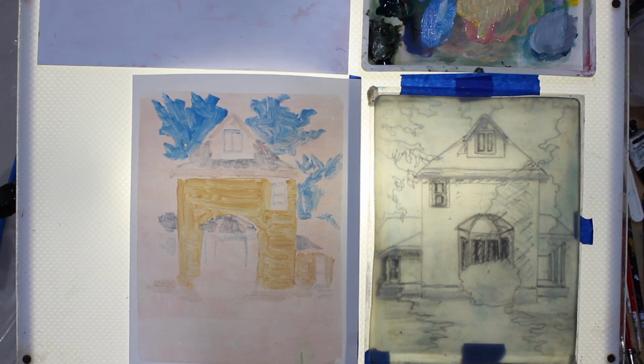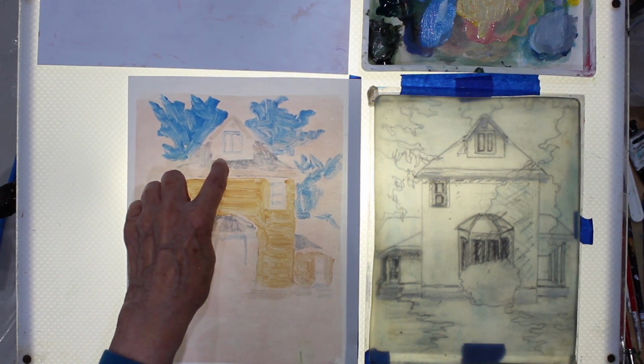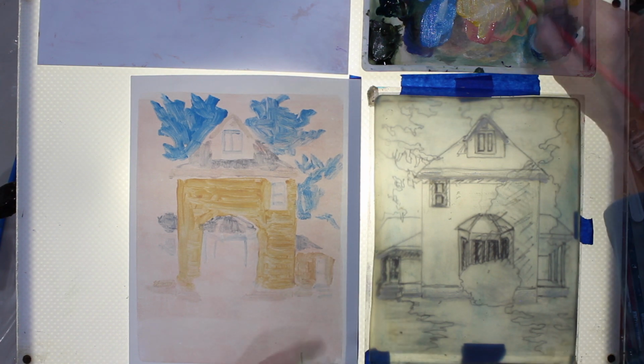So, okay, we need this color up here slightly lighter because again there's more light there.